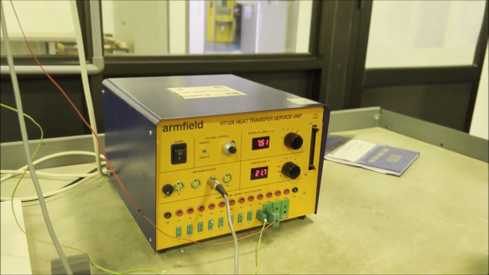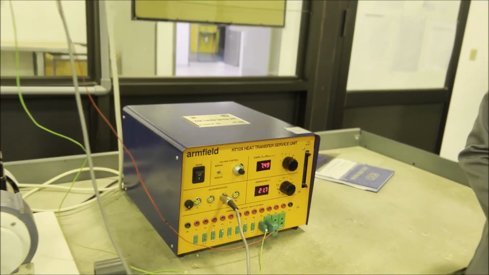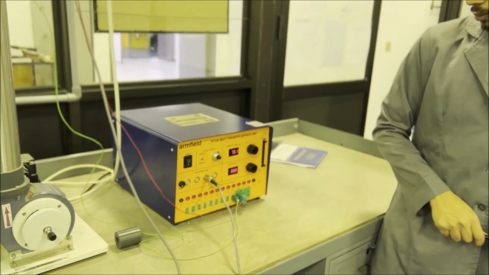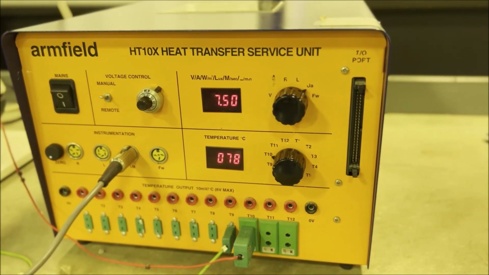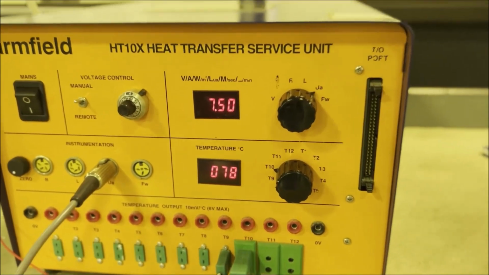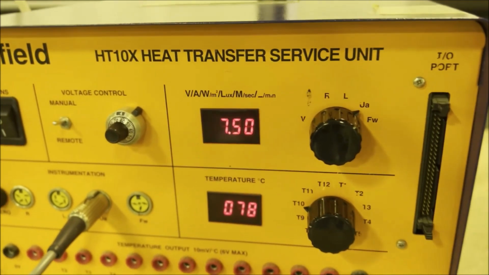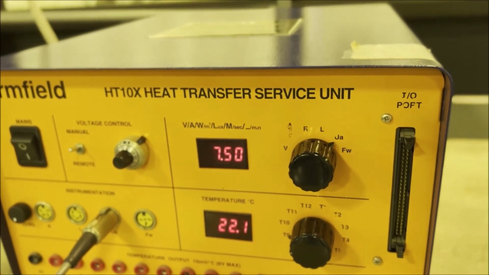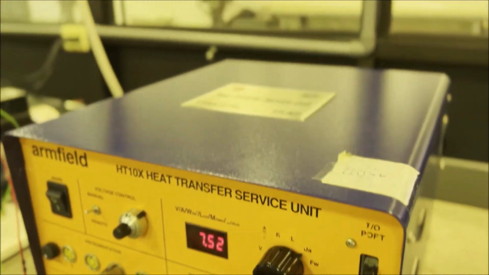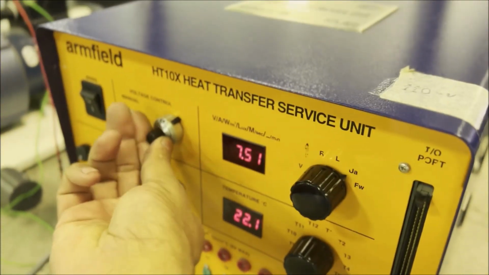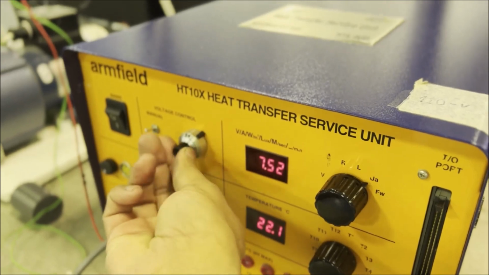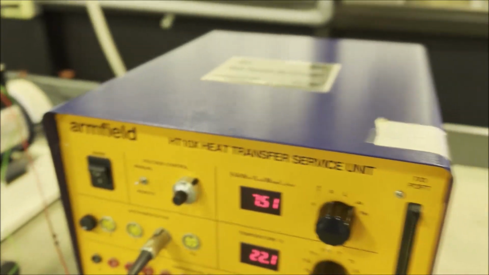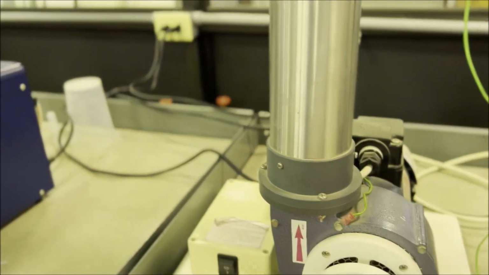Now keep this on T10. So T8 78 and T9 22.1. Now we'll make the voltage 0, and we'll switch off the fan.